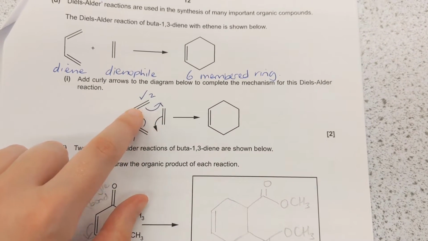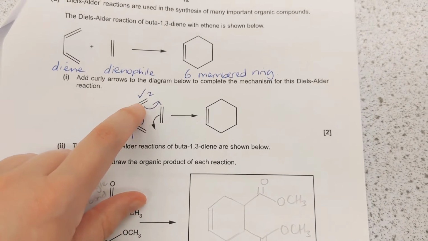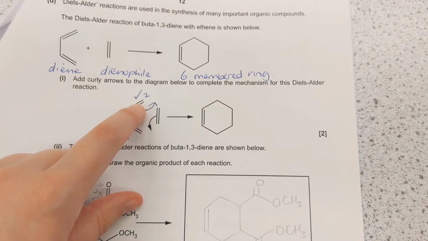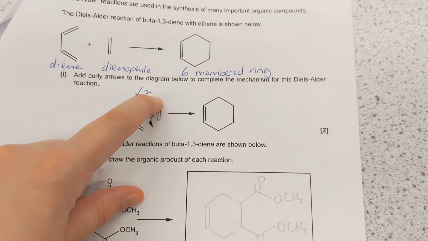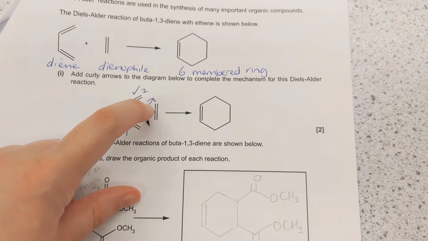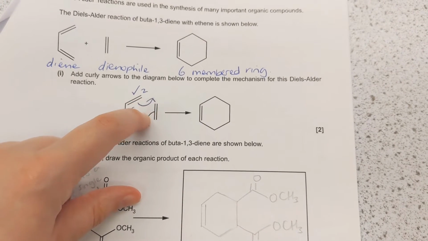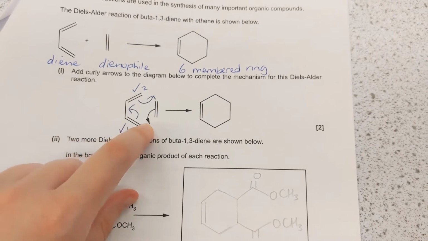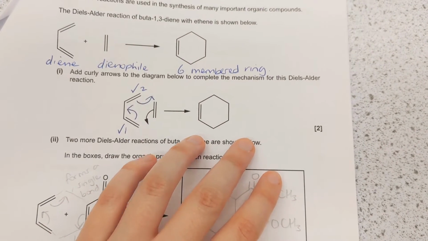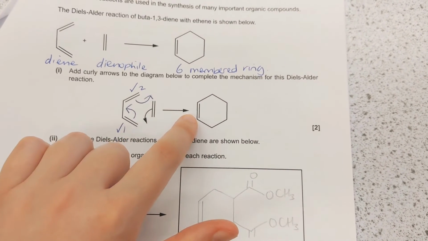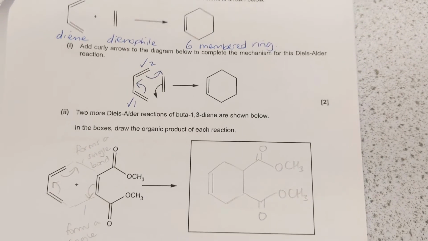So each arrow is the movement of a pair of electrons. This one, the electrons from the double bond move here to form a single bond, and it leaves behind a single bond. And electrons from this double bond move here to form a single bond here. And we end up with this 6-membered ring with one double bond over here.